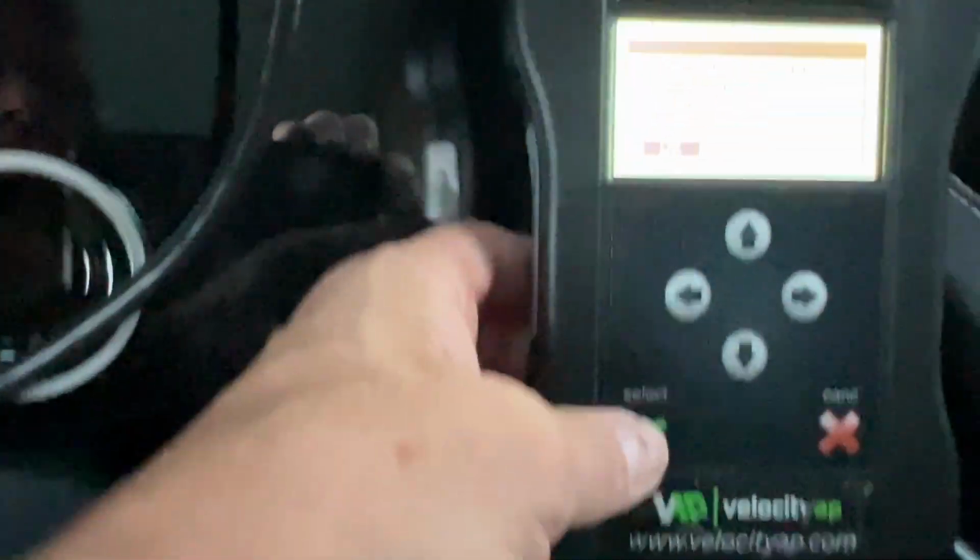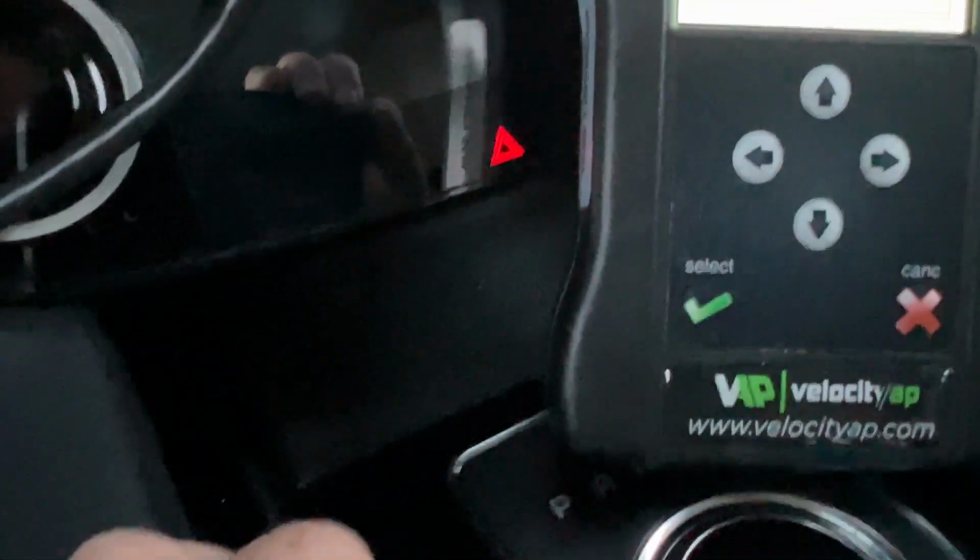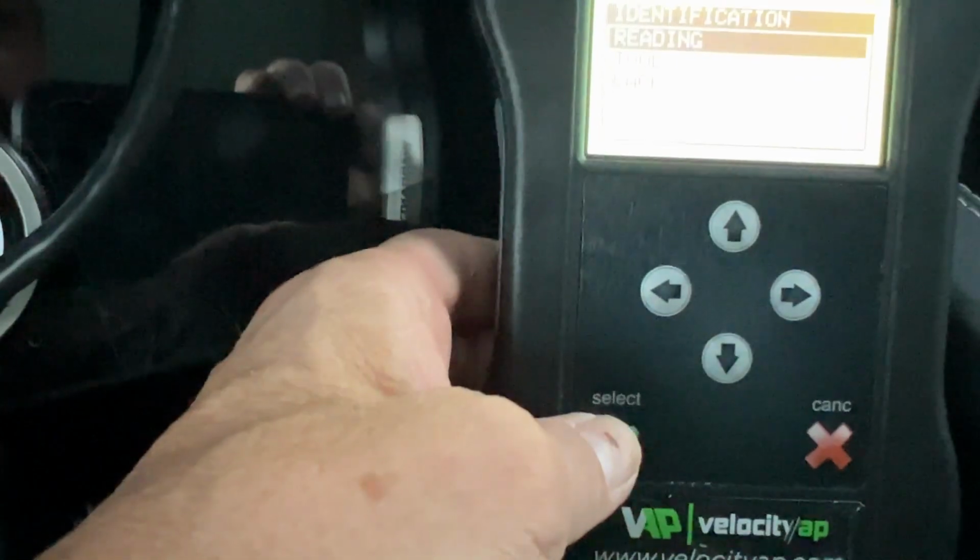Identifying the flash. Okay. And then we're going to hit reading.